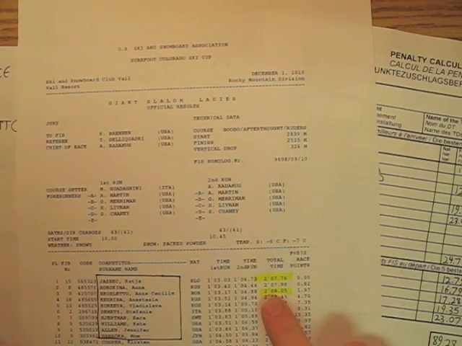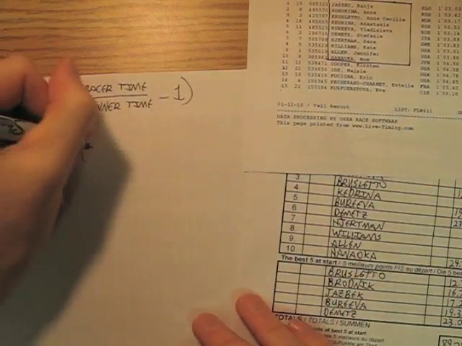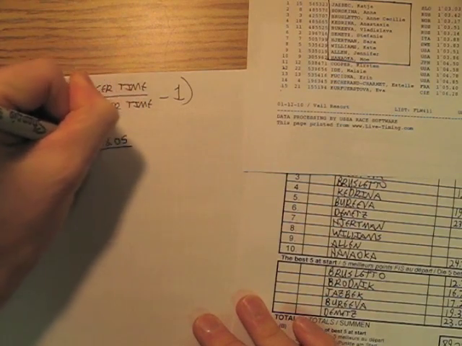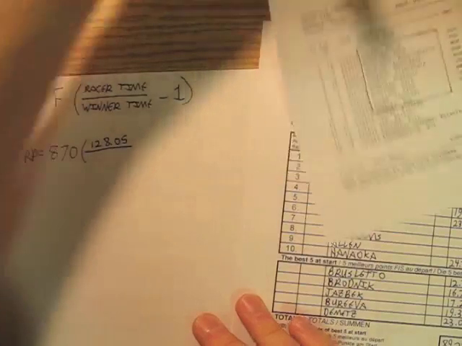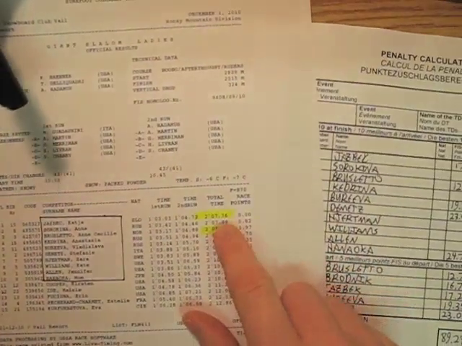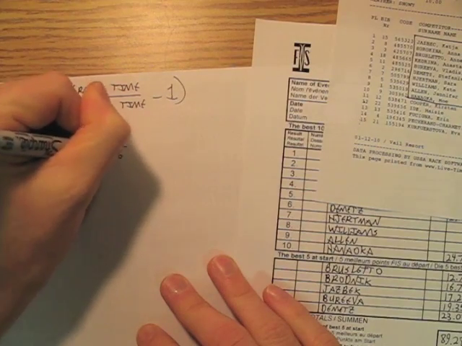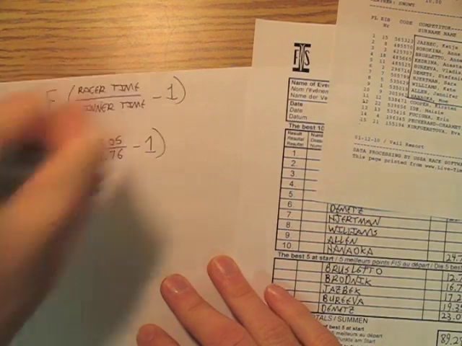She's got a 2:08:05, so that's 128 seconds and 5/100. So 128.05 divided by the winner's time, which is 127.76, minus 1, like that.